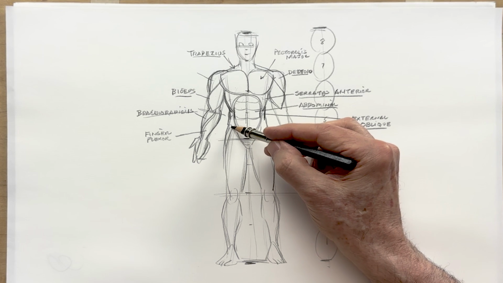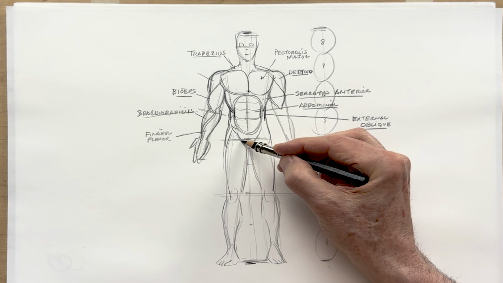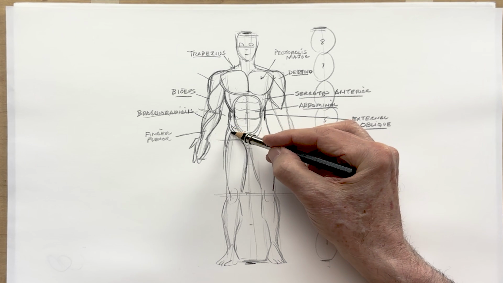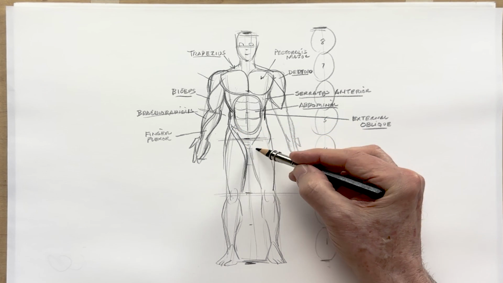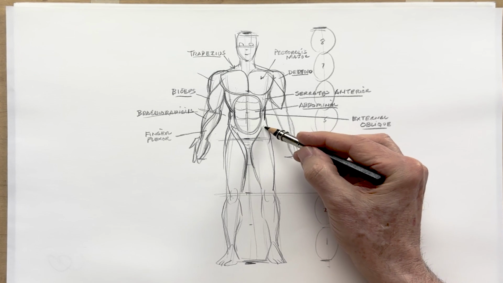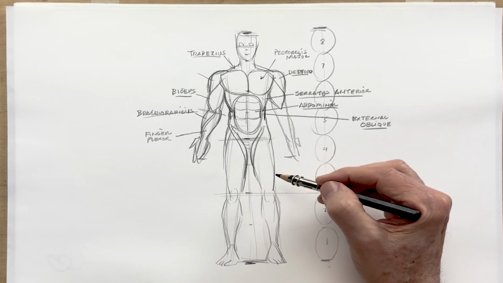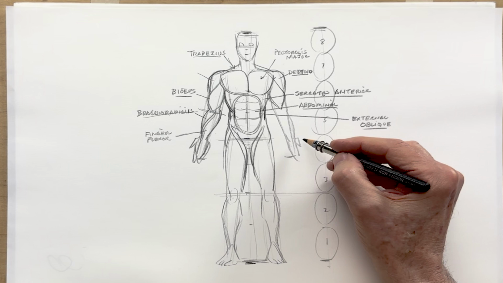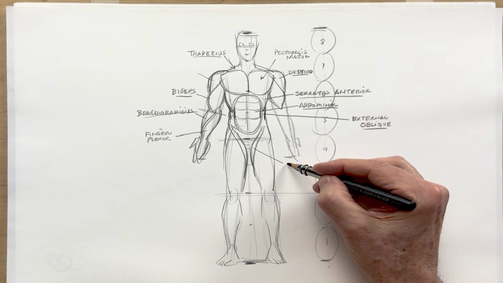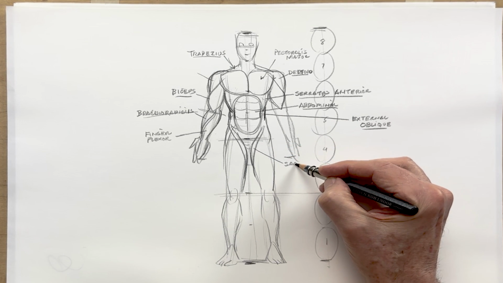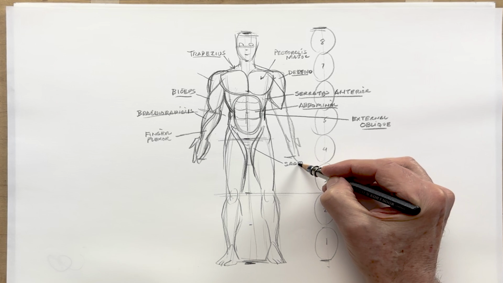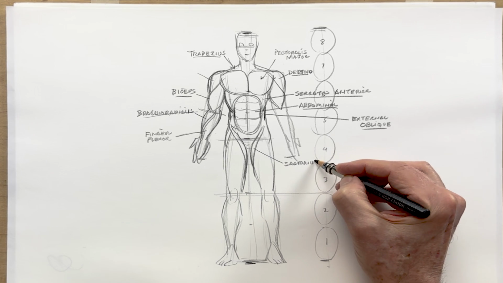There is a muscle that starts from the hip area and wraps around. It's a very slender muscle, but a very important one for the leg. And that is called the sartorius. Sartorius muscle.